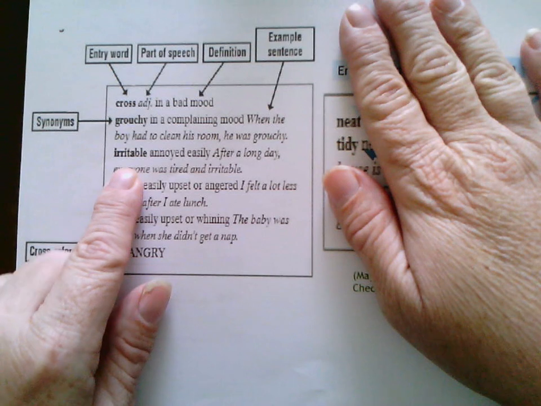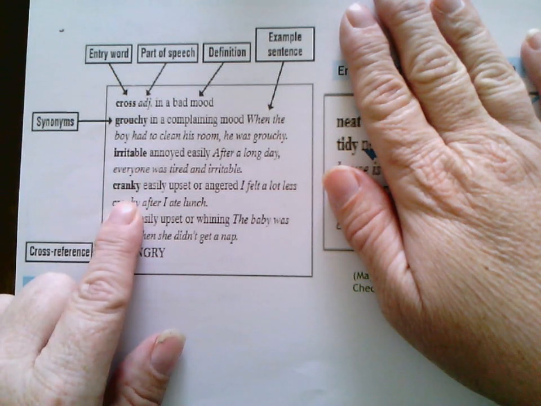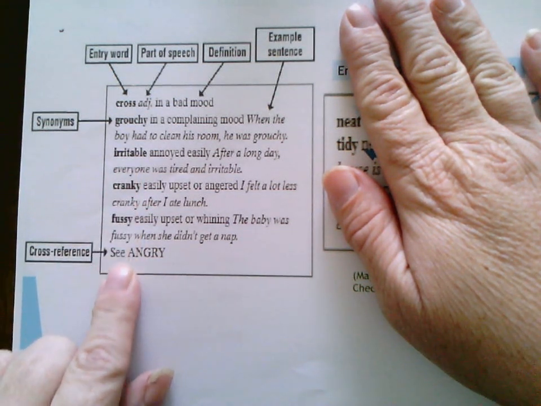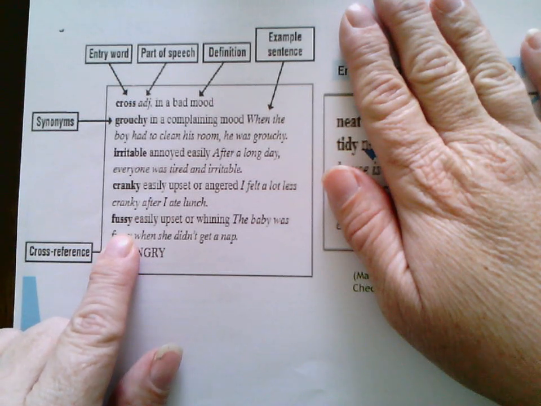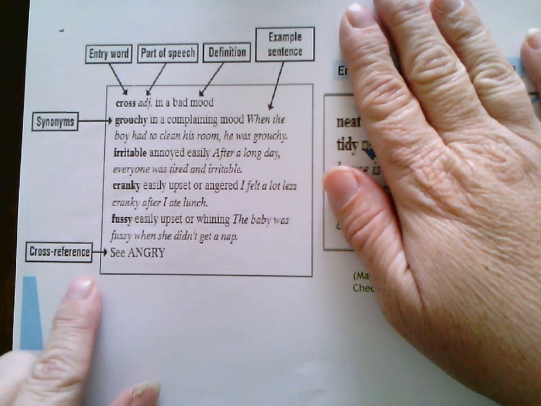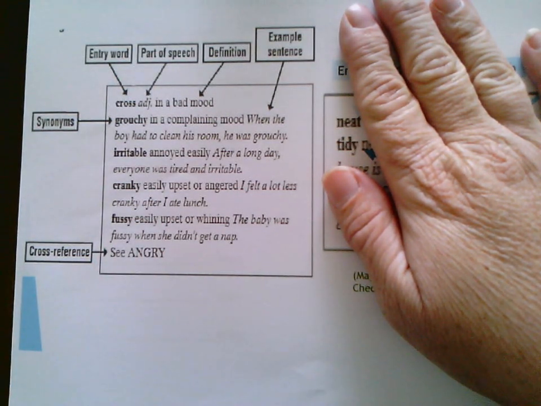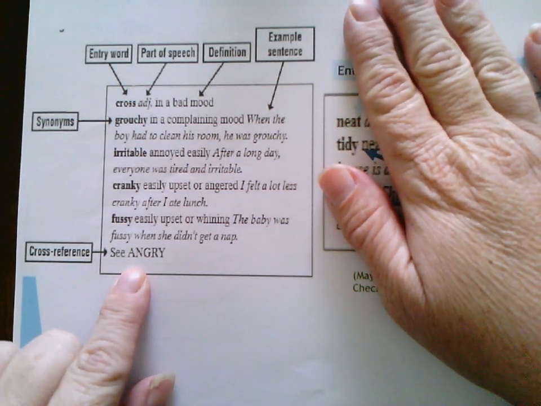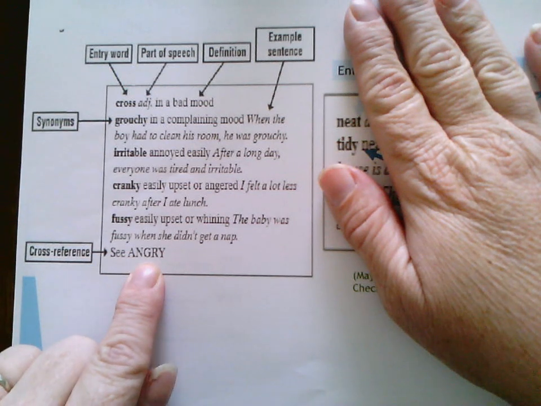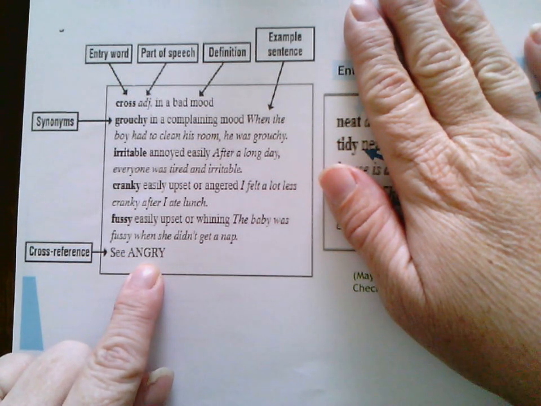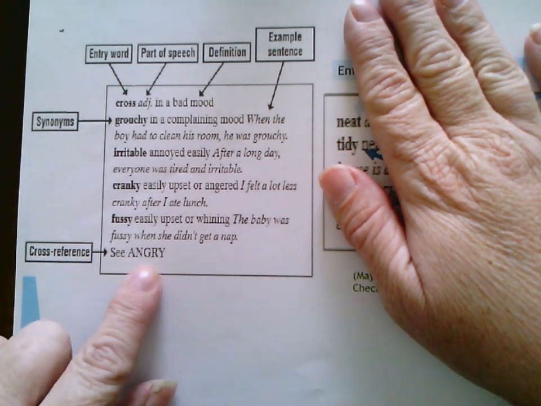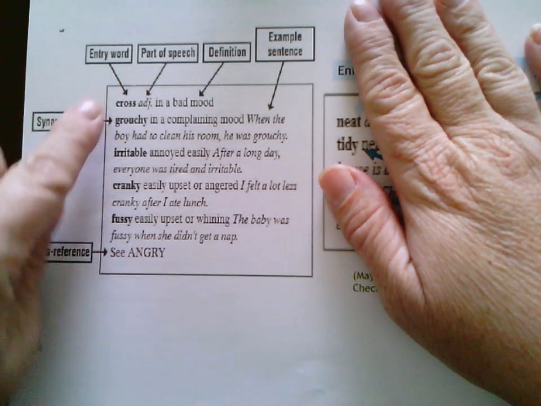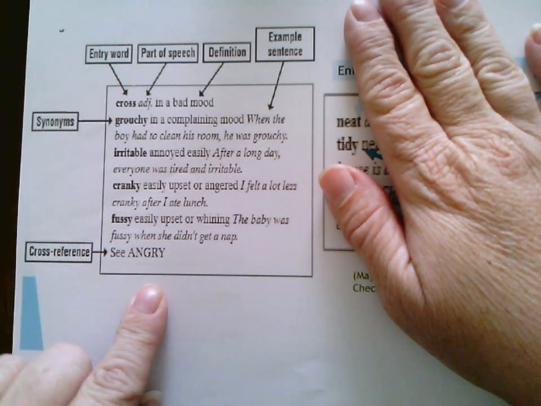It'll give me irritable. It'll give me cranky. It'll give me fussy. And it will even give a word that cross-references it, meaning I can go to angry in my thesaurus, go over to the A's, and see cross will probably be listed under angry.